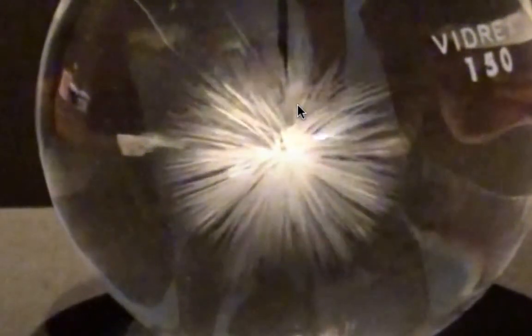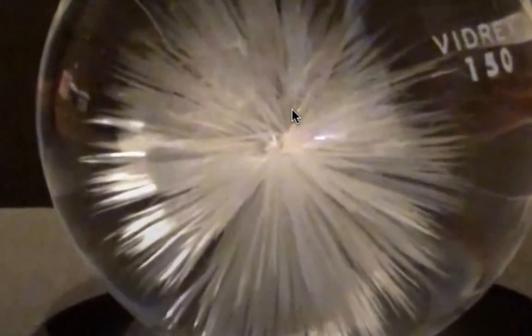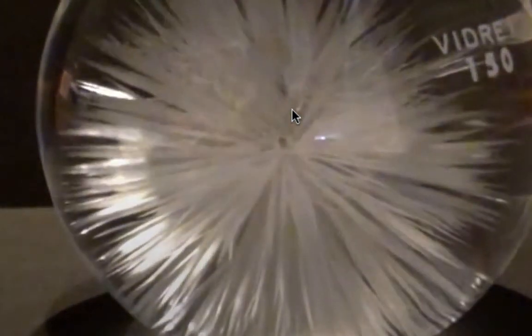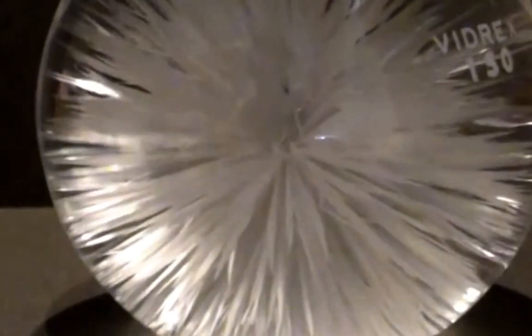Now what you see here are all the crystals forming again. The substance that was dissolved in the solution is coming out and forming a solid again. So it's crystallizing. That is what it means when the crystals come out of the solution.